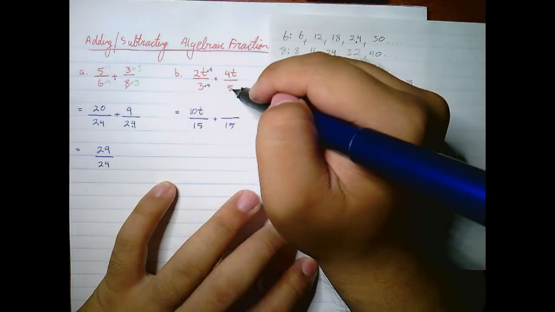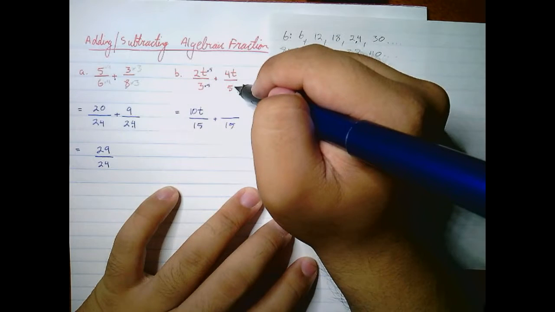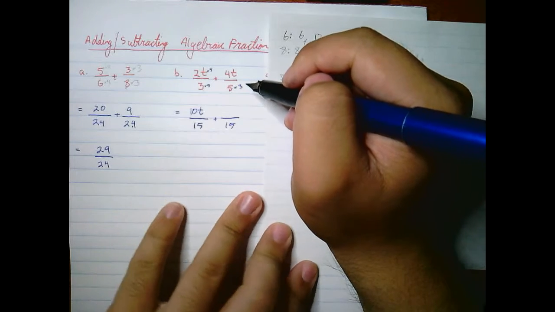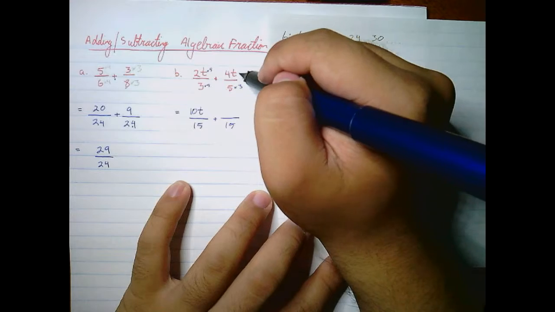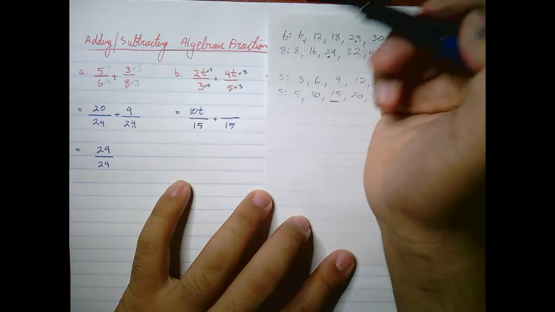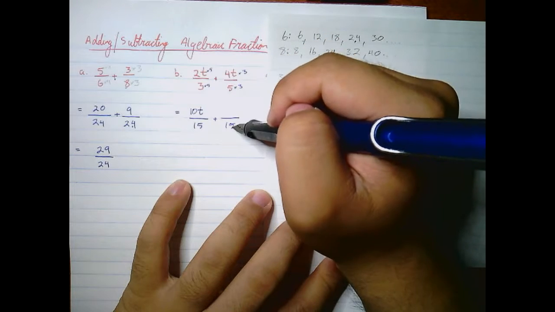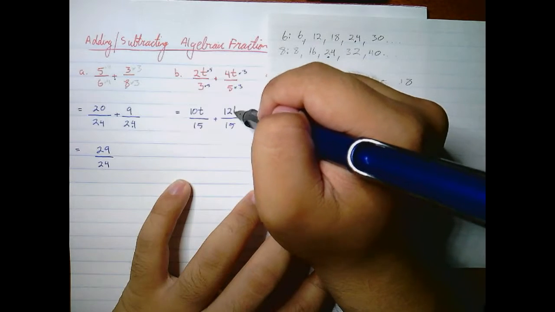Same thing. 5 times what gave me 15? Well, 5 times 3 gave me 15. So we multiply the numerator 4t by 3 as well. 5 times 3 is 15. 4t times 3 is 12t.